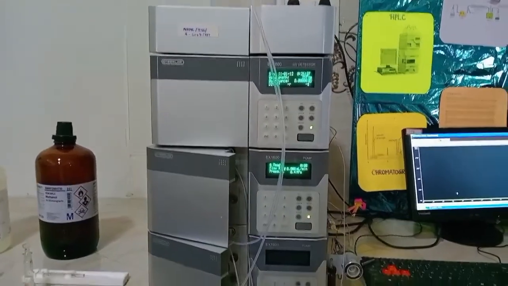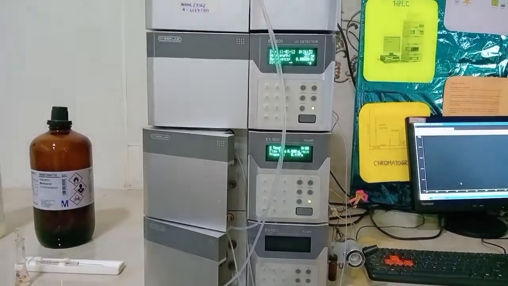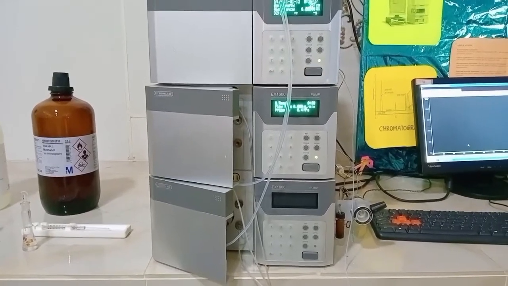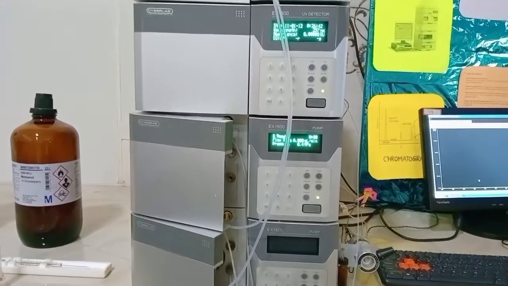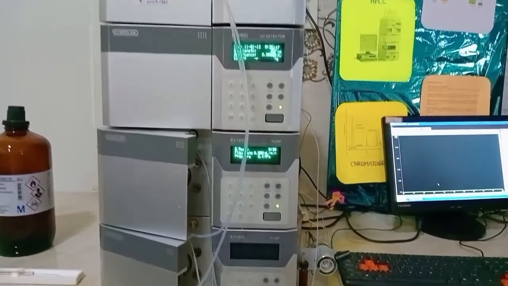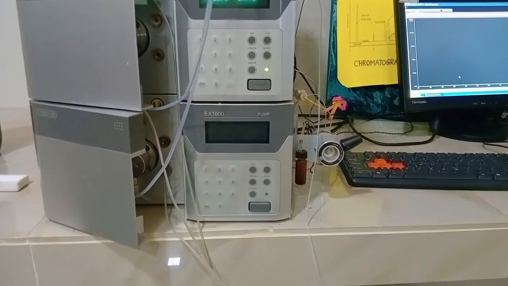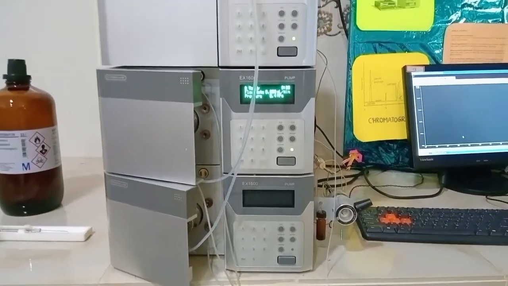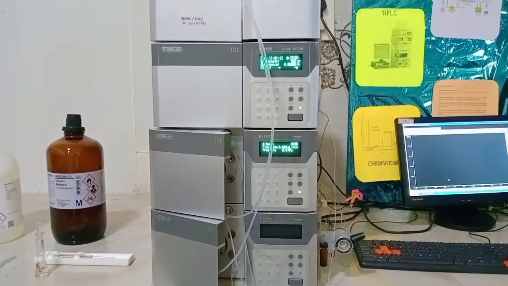It is a non-volatile substance and readily available. It has a strong absorption in the UV region. Various parameters are calibrated in the equipment. Coming to the pumps, the flow rate consistency test and the flow rate accuracy test are done. Coming to the injector, the precision test, the carryover test and the injector volume accuracy test are done. Coming to the detector, we check the linearity of the detector, wavelength accuracy and baseline noise. By checking all these parameters, you can confirm that the equipment is calibrated.